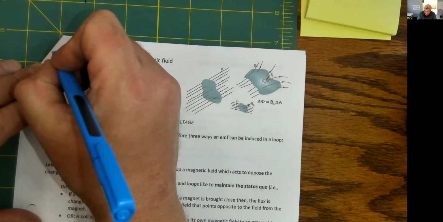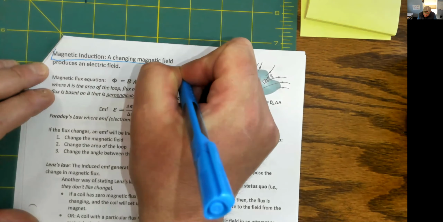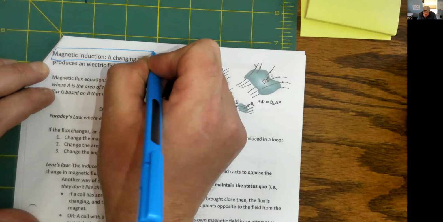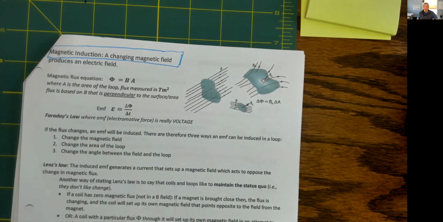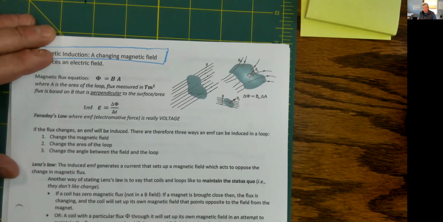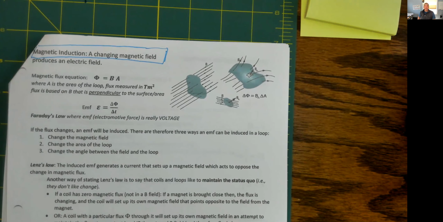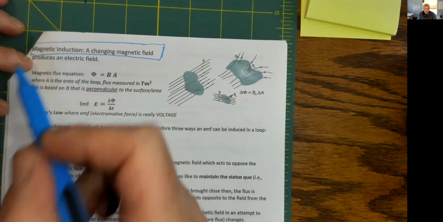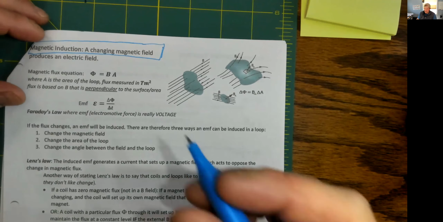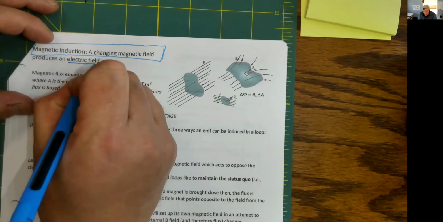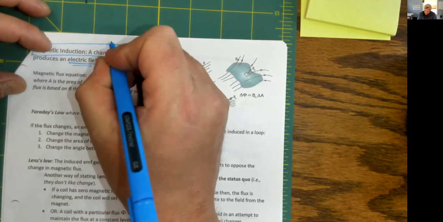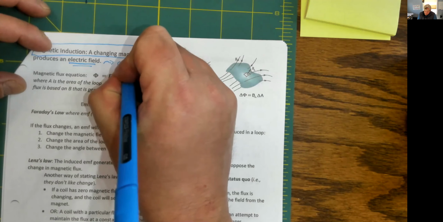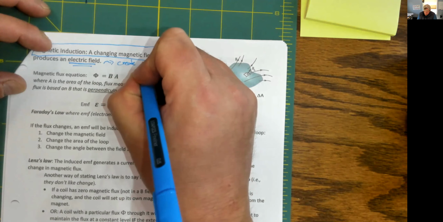So this is the last idea. It's called magnetic induction. And magnetic induction is kind of related to, but different than, electric induction. In electricity or charges, induction was a non-contact way of charging. In the physics of magnets, electromagnetic induction is a way of creating an electric field using magnetism. Well, I remember an electric field, right, can create a potential difference or voltage.